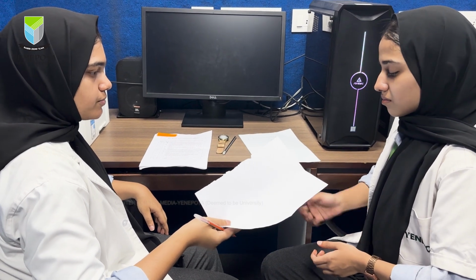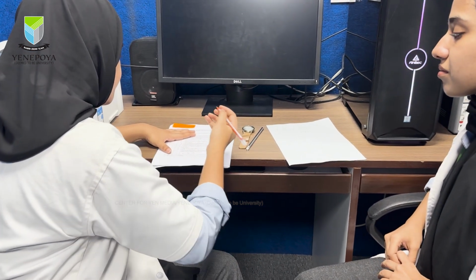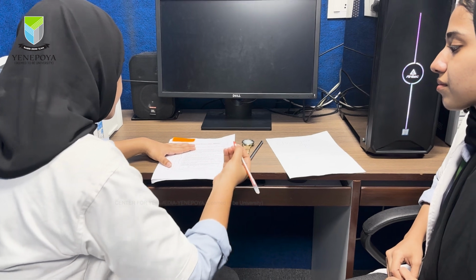Take this paper in your right hand, fold it in half, and put it on the floor. Please read what it says and do as it says. Close your eyes.